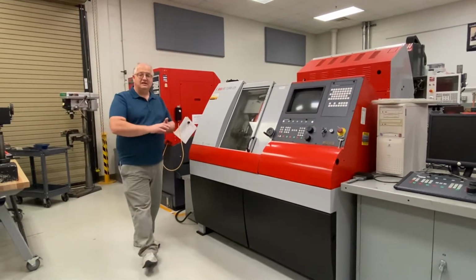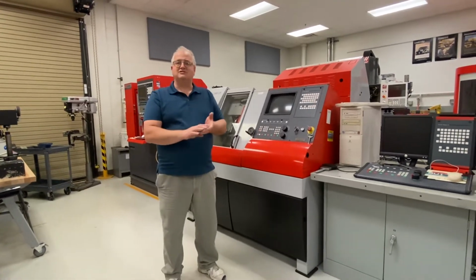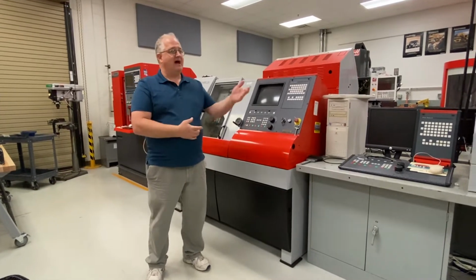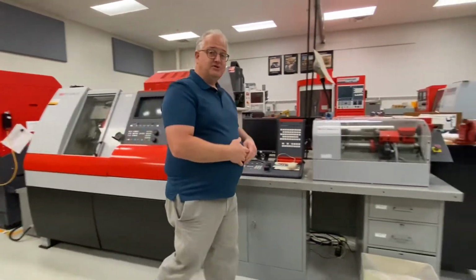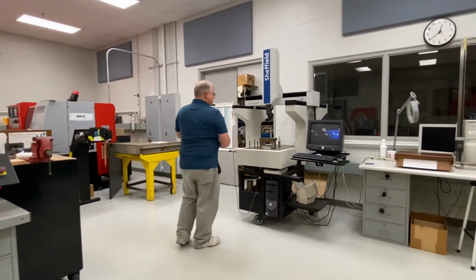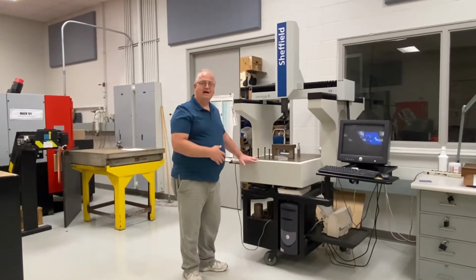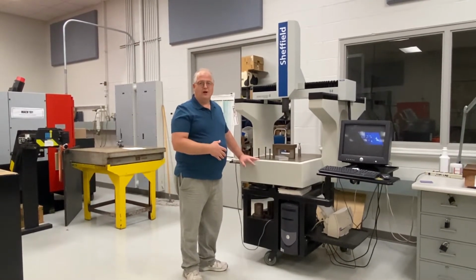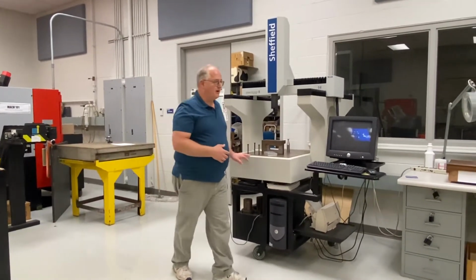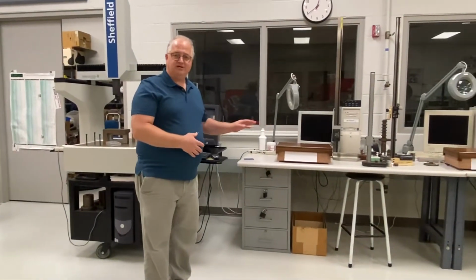In addition to our machining applications that are done in this lab, this is also our quality control lab. So where we teach metrology, and we have a coordinate measuring machine, what is commonly referred to as a CMM, which is this machine right here. Very, very useful in a quality control lab and very important to learn how to program, run, and operate to prove out tolerances on parts, as well as several different types of measuring tools that we use.